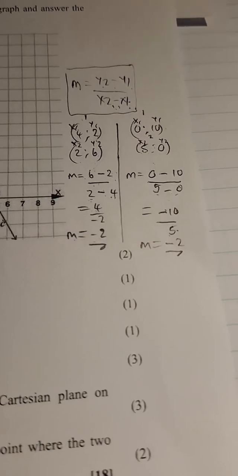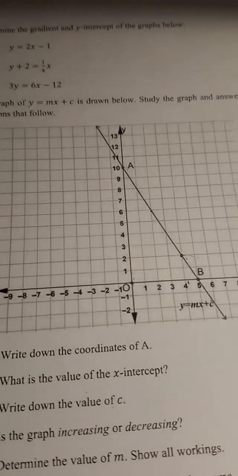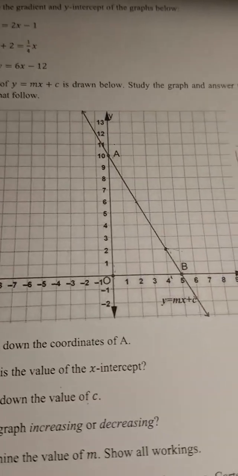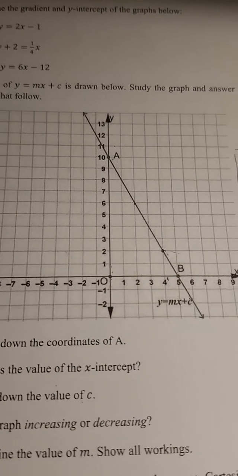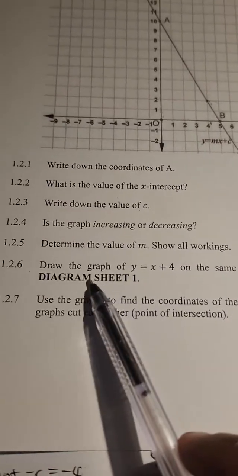If you haven't heard it now, I'm sorry guys, I'm going to have to move on. Okay. This is from a particular test that was written. So the grid lines are given and everything is fine. So let's go on. Move to the next question.